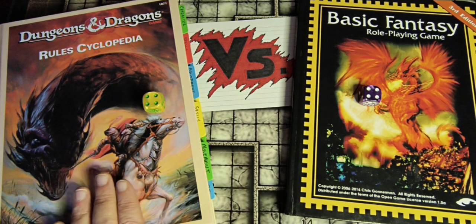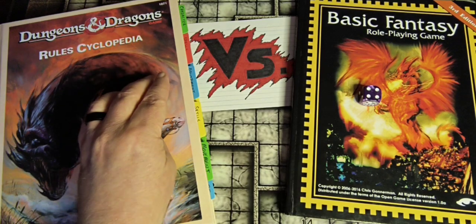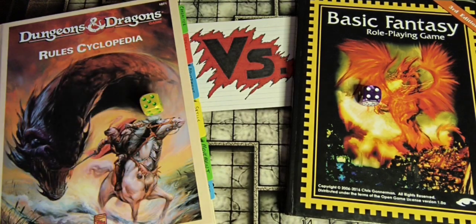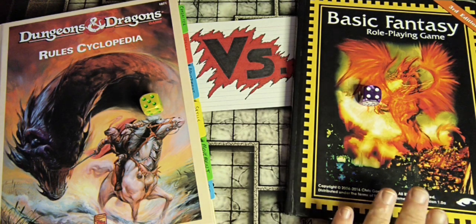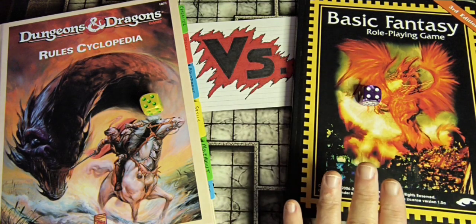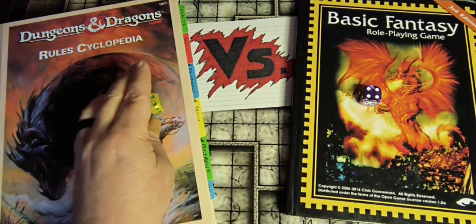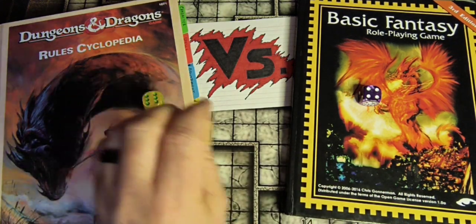And then the Rule Cyclopedia also includes another 28 spells for the druid. So Rule Cyclopedia takes the lead at 5-4. Equipment sections. There is in the Rule Cyclopedia a massive equipment section with expanded info on vehicles and siege weapons. The equipment section is decent in Basic Fantasy, with 1 page each on vehicles and siege weapons. Not nearly as much information as you have here. So we are now 6-4.